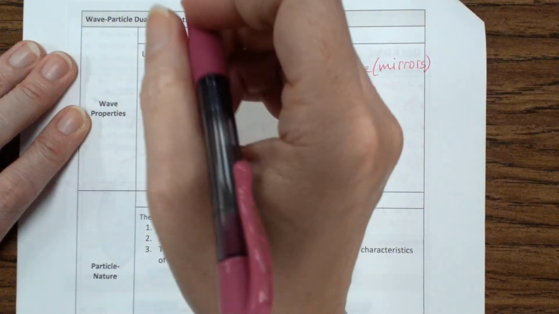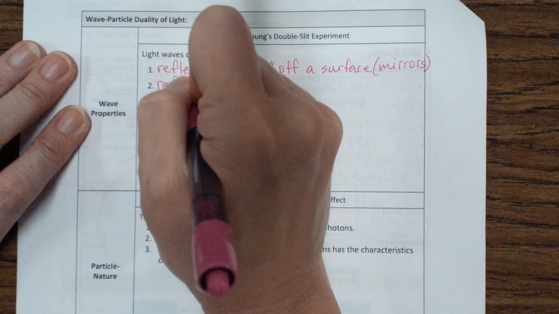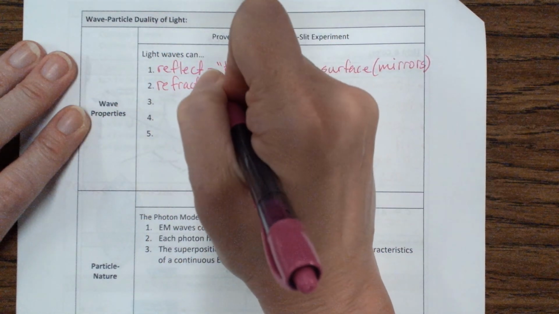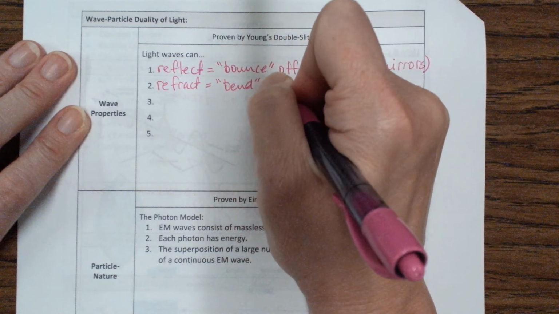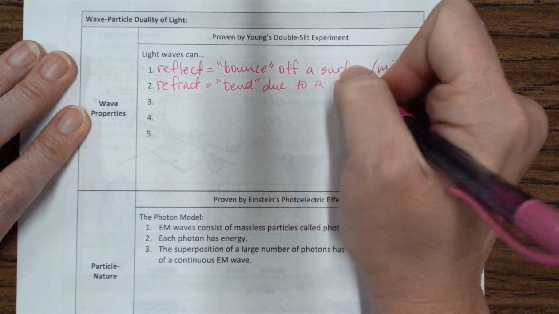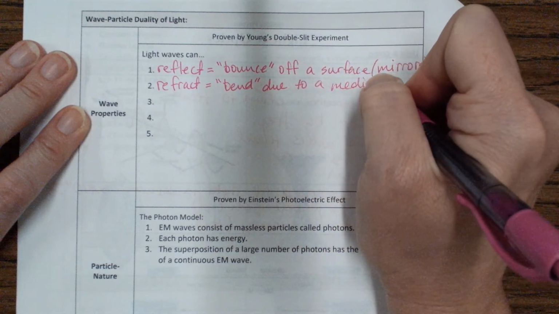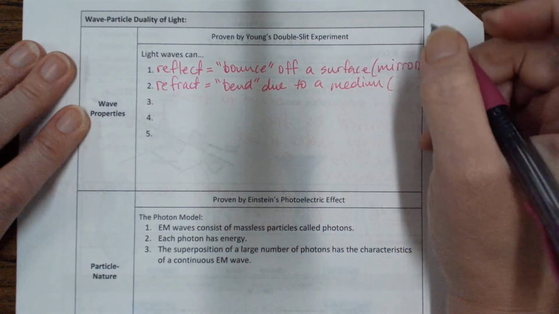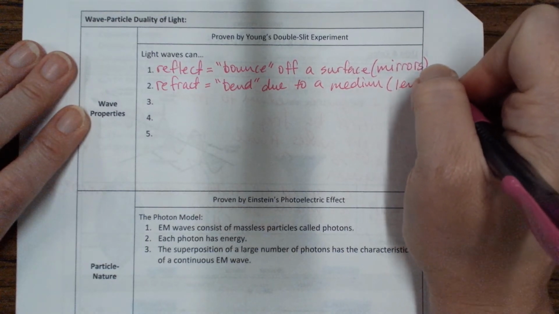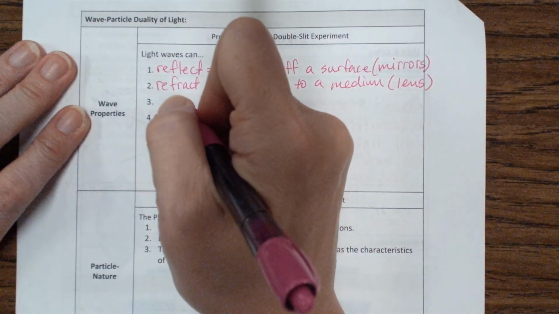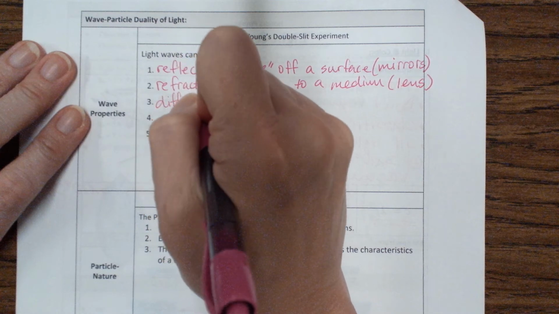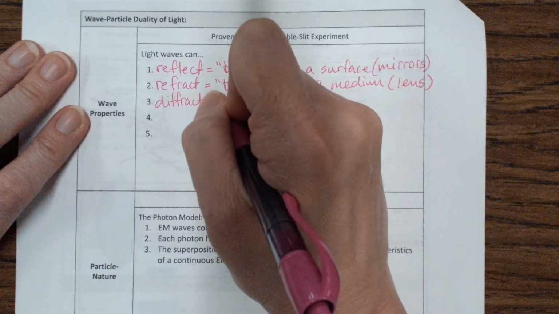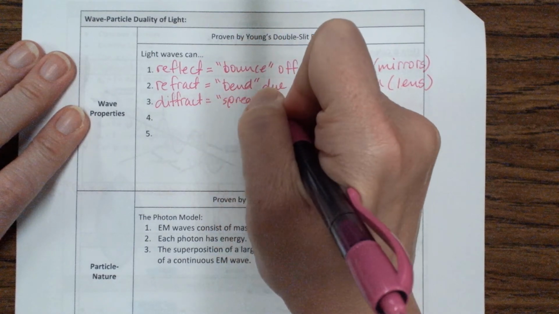Mirrors reflect. They can refract, which means they bend due to a medium. So think of this as like lenses or a lens. They can diffract. So you've heard all of these words before. We're using them in a different place though, which means they can spread out.